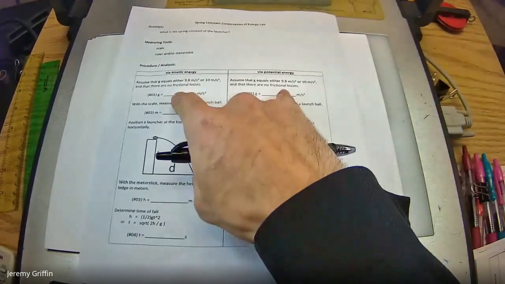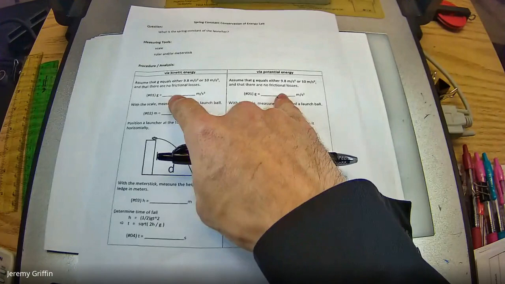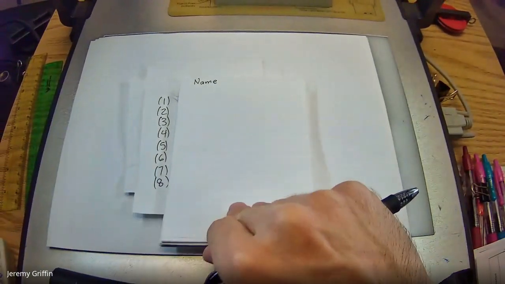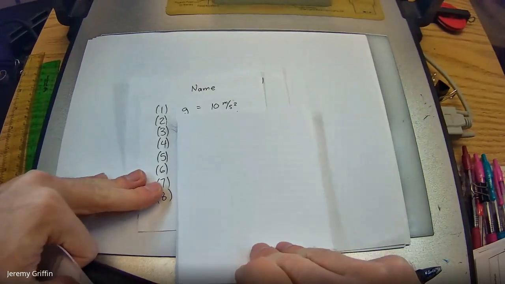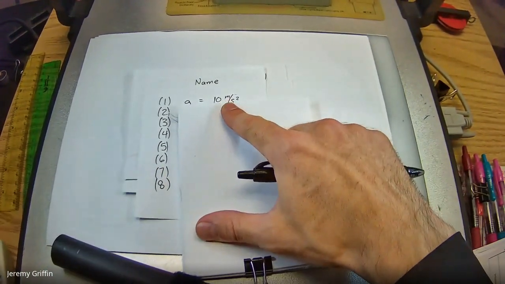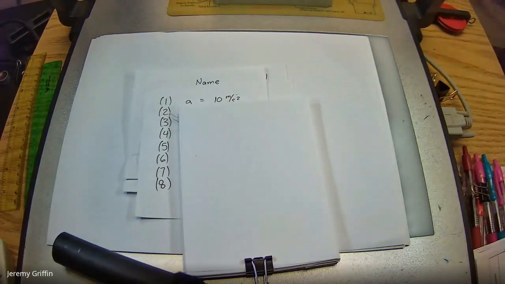Right. So pick your favorite, either 9.8 or 10 meters per second squared, and next to number 1 on this quarter page, write that number. So for example, I just picked 10 and wrote that. Okay. So many meters per second squared. Okay, guys got that?